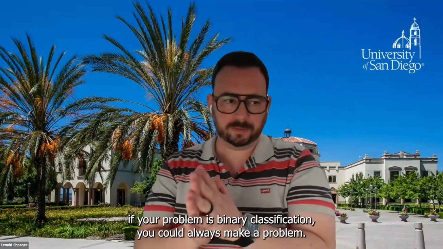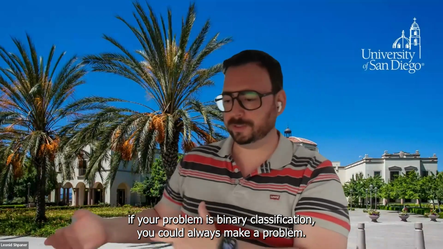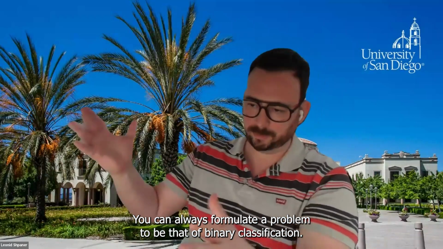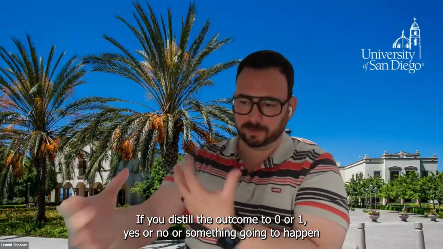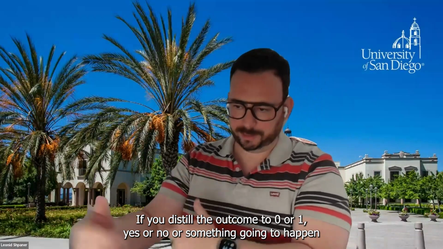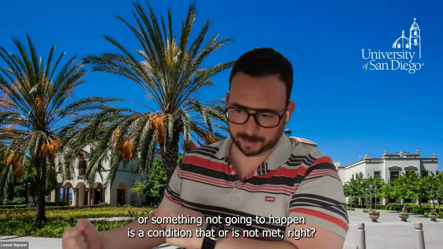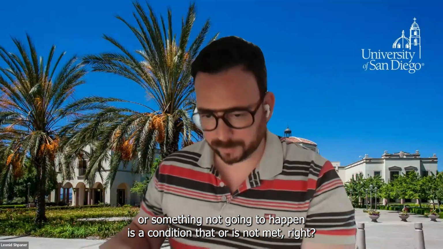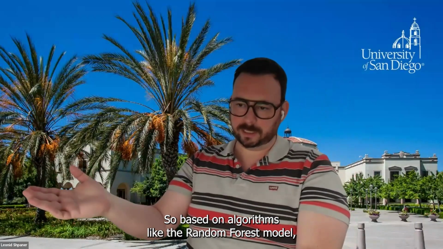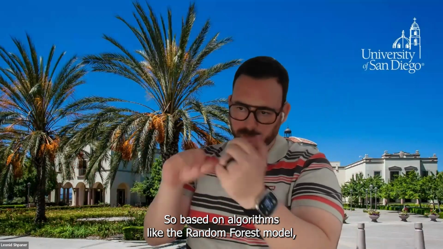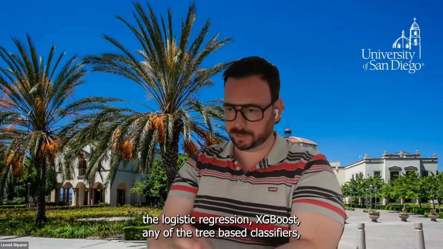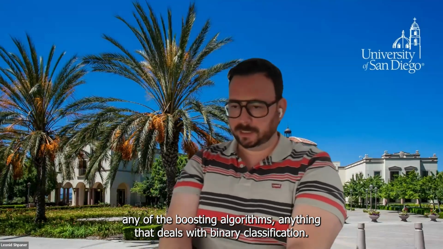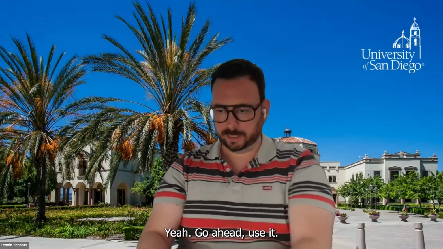So, if your problem is binary classification, you could always formulate a problem to be that of binary classification. If you distill the outcome to 0 or 1, yes or no, something going to happen or something not going to happen. Is a condition met or is it not met? Based on algorithms like the random forest model, the logistic regression, XGBoost, any of the tree-based classifiers, any of the boosting algorithms, anything that deals with binary classification, go ahead and use it.